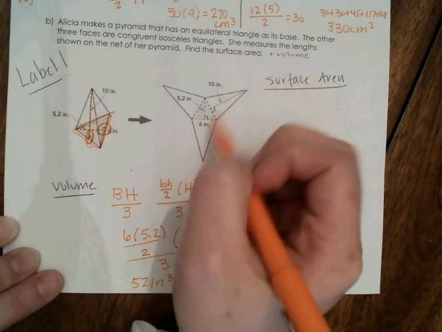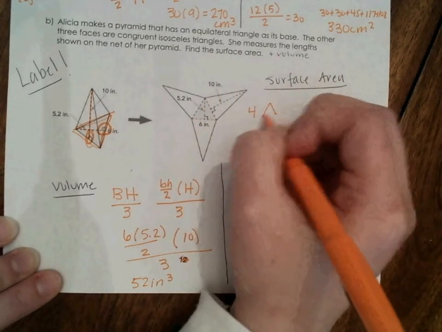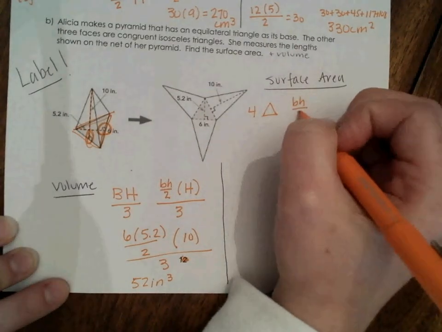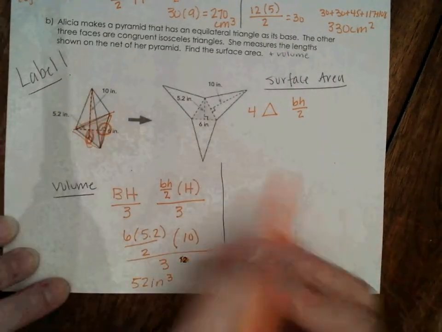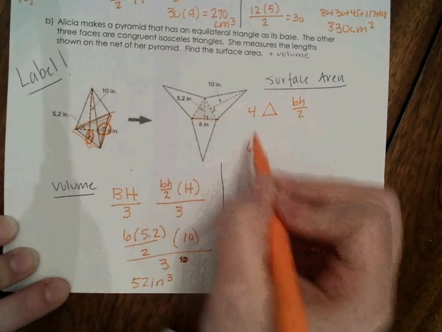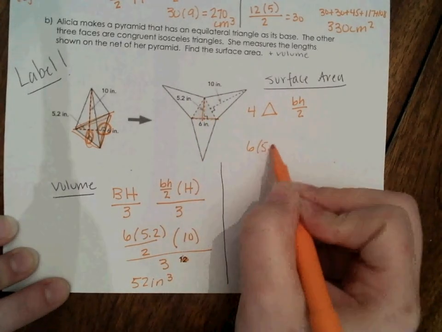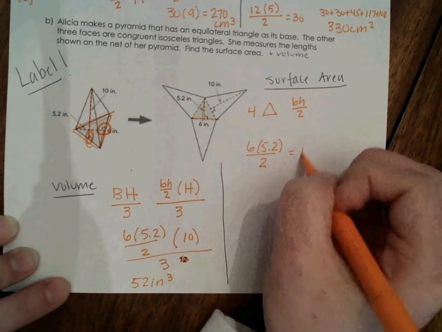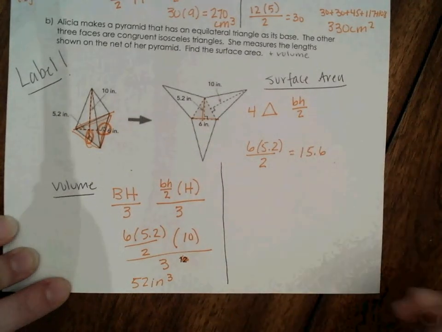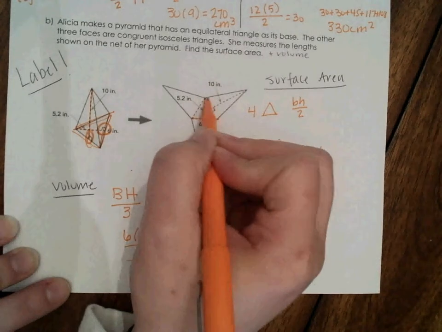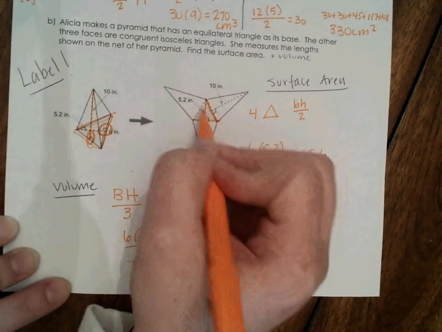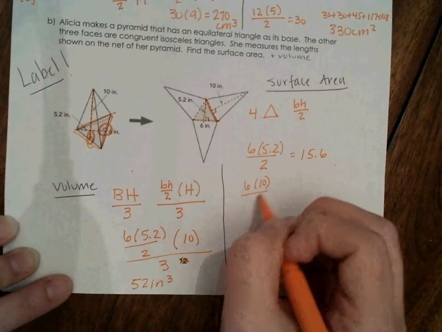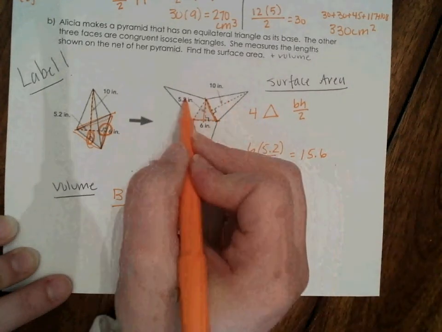Looking at the surface area for this, it is broken up into 4 triangles. All my triangles are different though. Remember, base times height divided by 2. So for this triangle here, I'm going to do 6 times 5.2 divided by 2, which is going to give me 15.6. For my next triangle here, I'm going to use 6 because it's an equilateral triangle. So 6 times 10 divided by 2.